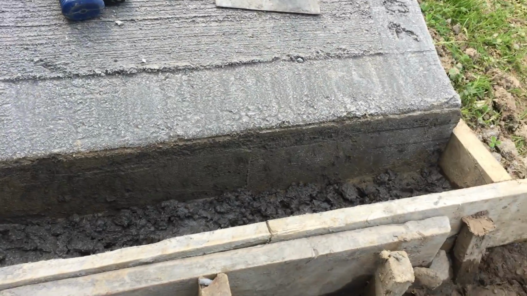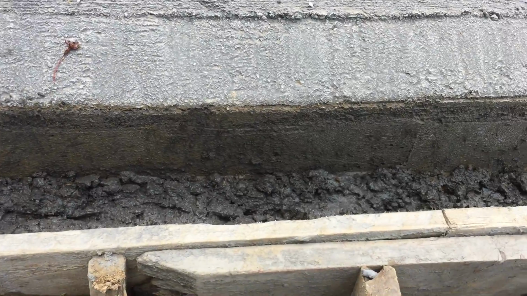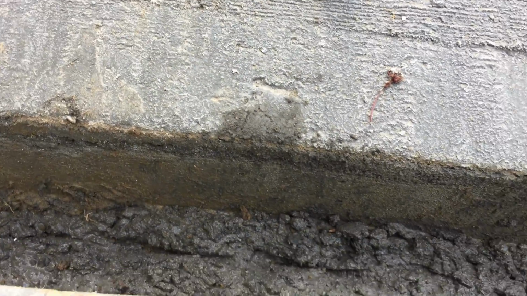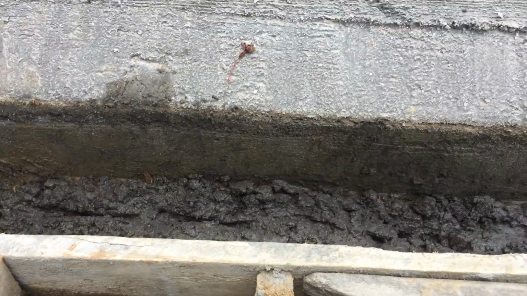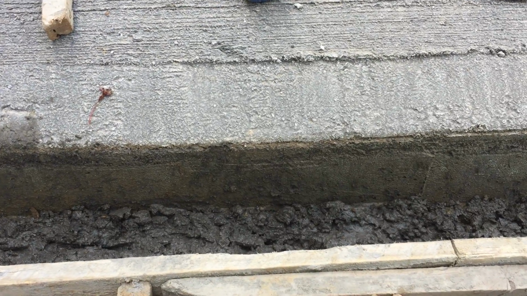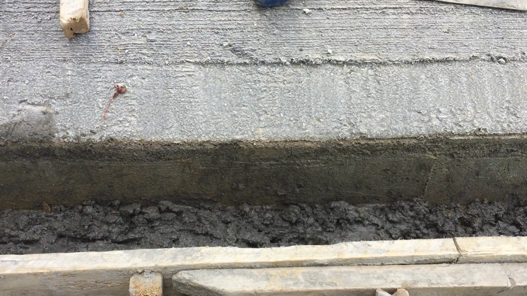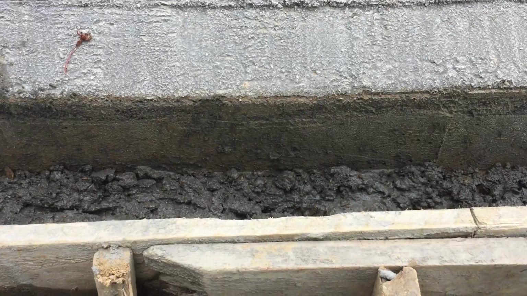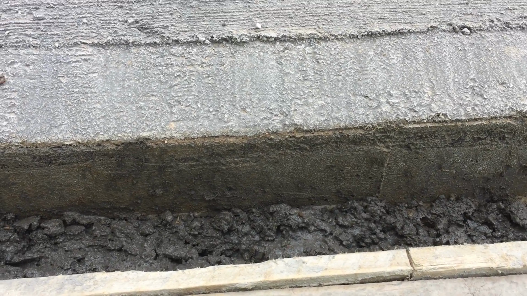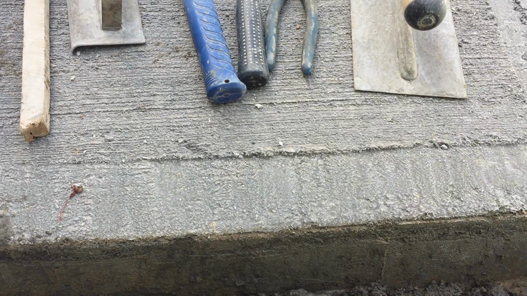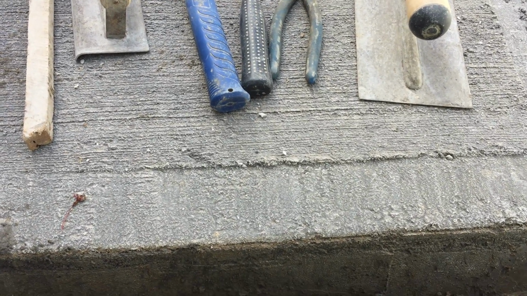So basically, this corner here is higher than the bottom one, so that's a 1.5% slope. Meaning for every meter you have a 15 mil raise on this corner here. By formula, slope is equal to y over x.